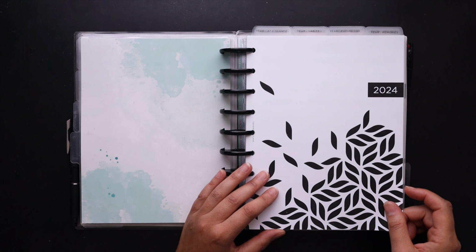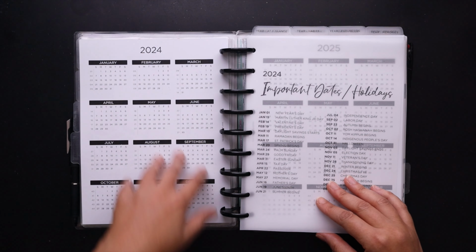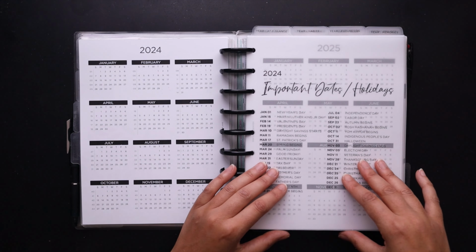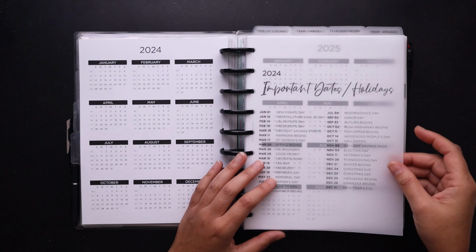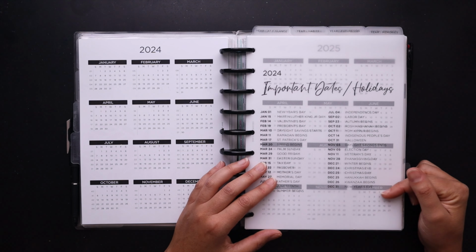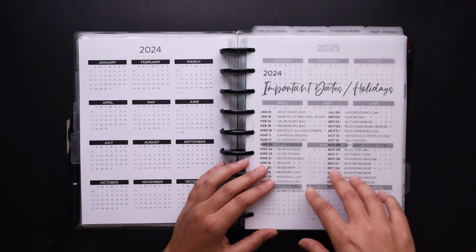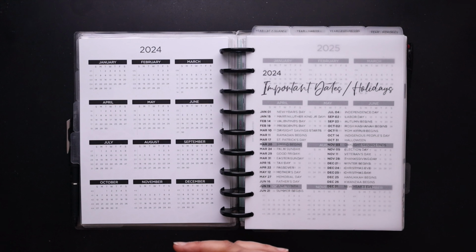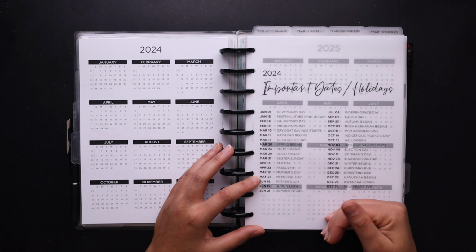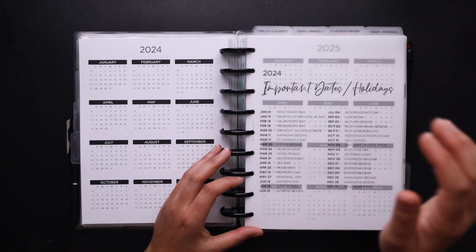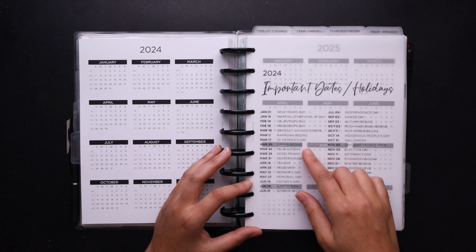I have my year at a glance here at the front, and it's basically just a printable from my shop with the year on 2 pages. You've got the 2025 and 2024, so you can see ahead. I also had this free printable I gave away in my planner setup for 2024 with important dates and holidays. I like that it's not part of the calendar system, so if I'm using a monthly layout, for example, I don't have to worry about working around holidays that may not apply to me.